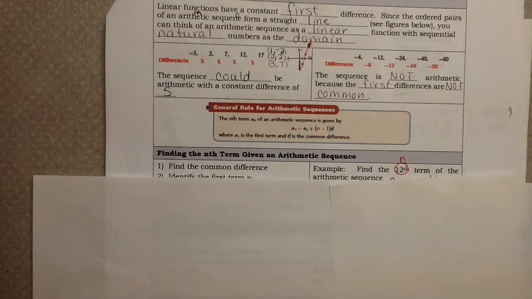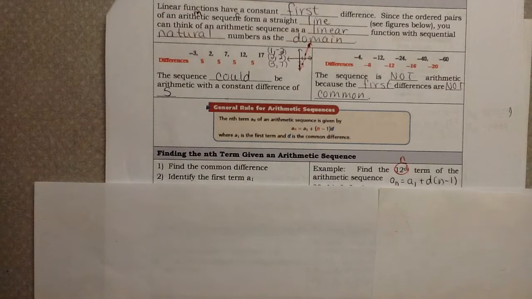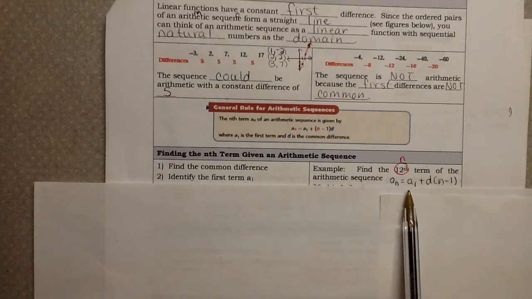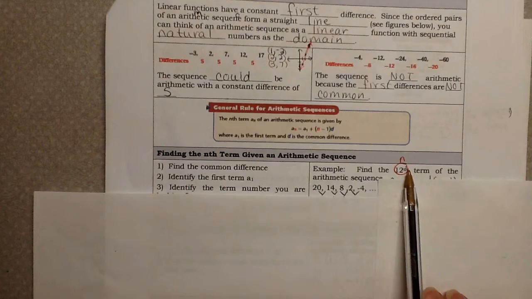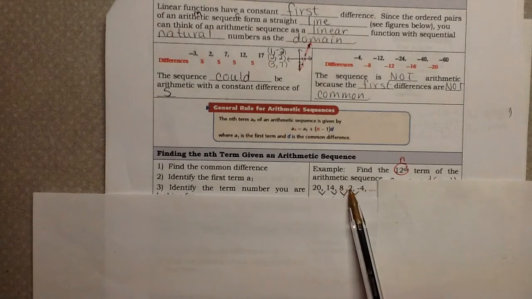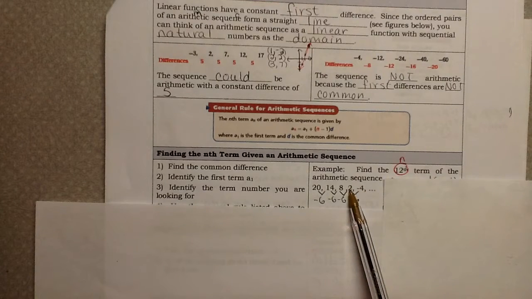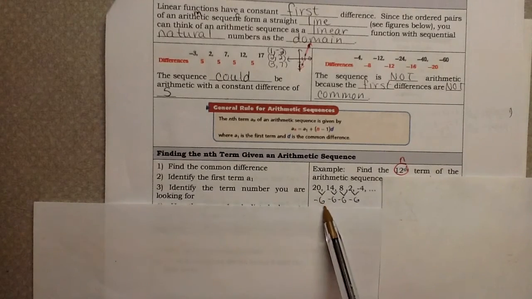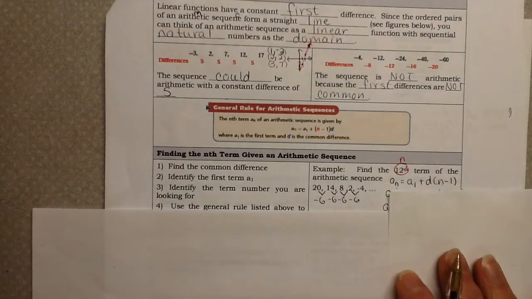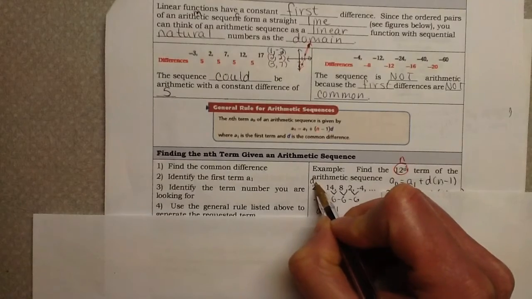If we're looking for the nth term, which would be the 12th, we're going to let n equal 12, and then we write our sequence. We know it's arithmetic, and this is the general rule. We're looking for the 12th term. We have the first, second, third, fourth, fifth terms, and if we subtract -4 minus 2, we get -6, and it's going to be -6 all the way across. So this is arithmetic, and this is the common difference, that gives us d. So d equals -6, and a sub 1 equals 20.